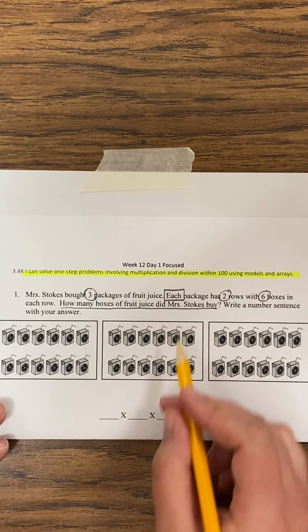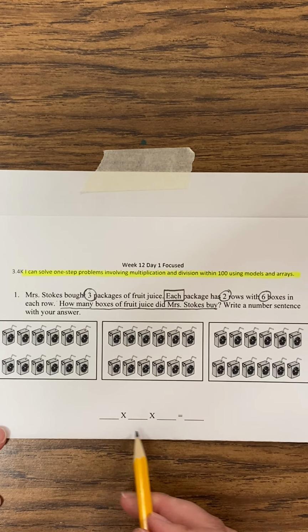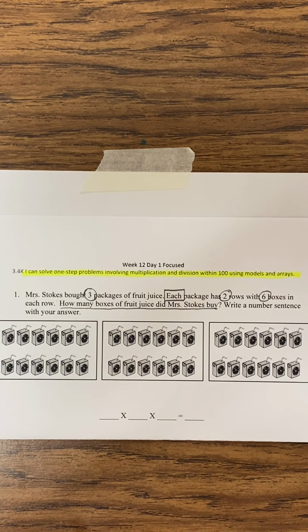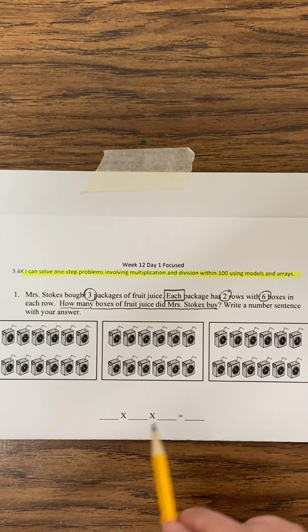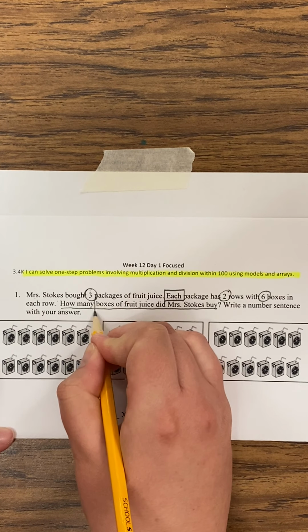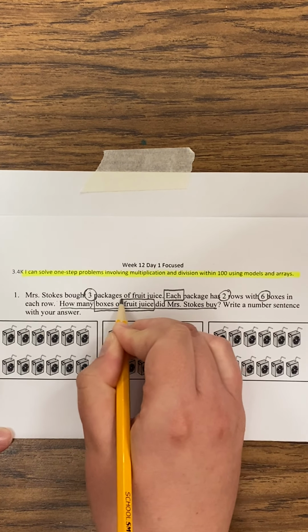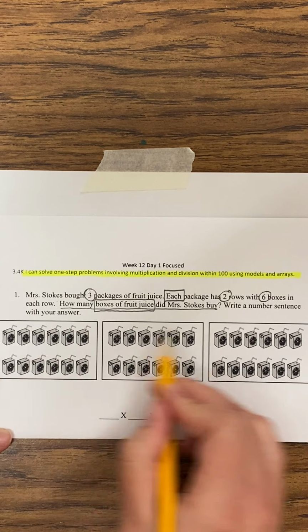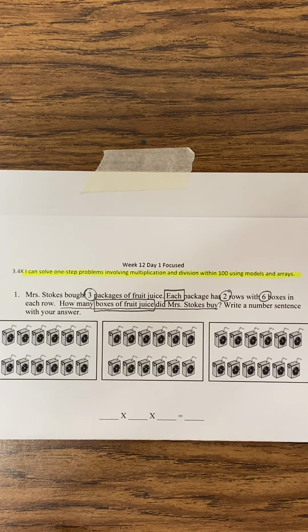Okay, so that's a really important one. So I'm assuming because our number sentence is already here, we're doing multiplication. So that kind of helps us give us that clue. And then also, how many boxes of fruit juice? So boxes of fruit juice. That's what we're trying to find. And it looks like total. Okay. Well, let's go ahead and solve our problem here.